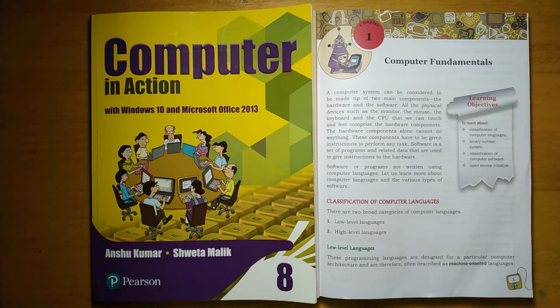My dear friends, have you ever thought about how the computer programmers do this brilliant task of creating software? It's not at all an easy task. The computer programmers create the software or computer programs using computer languages. Let's learn more about computer languages and various types of software.